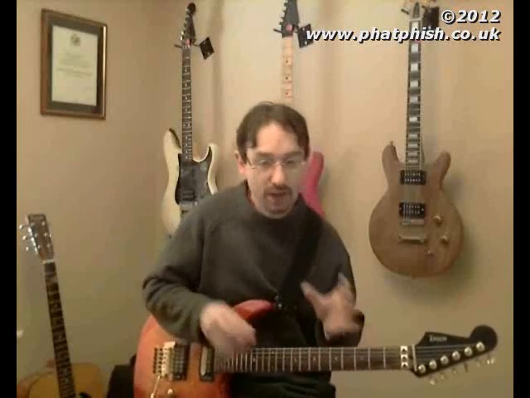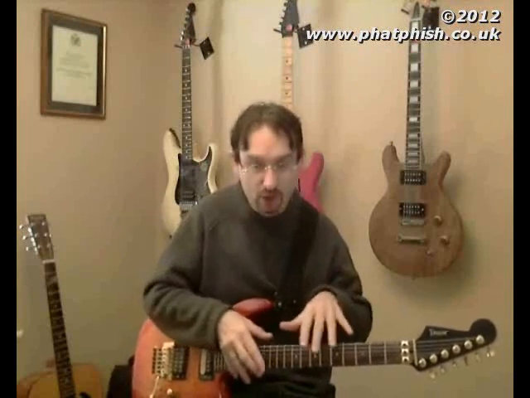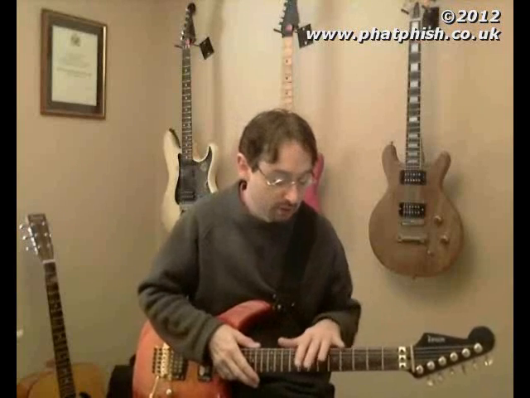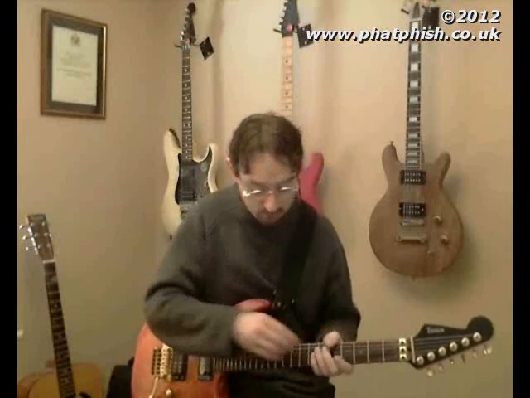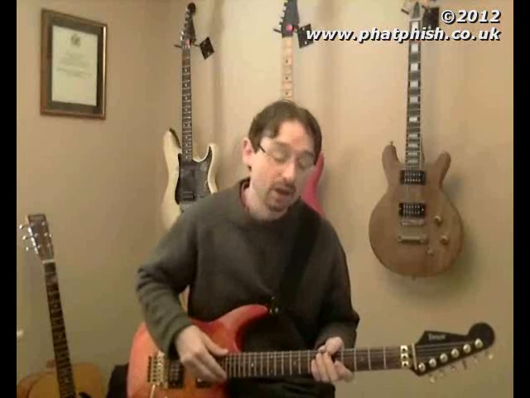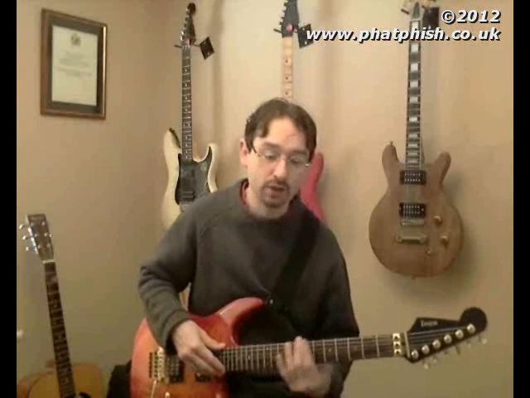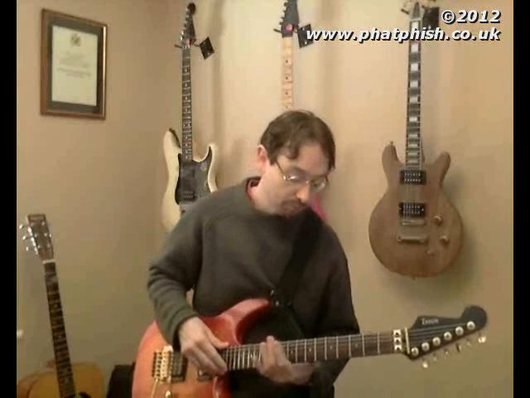It's important not to get locked into just thinking in terms of scale boxes. As you'll see from the fingerboard map, those notes occur all over the place. But scale boxes are a useful starting point. It's a useful way of getting to know the scale.